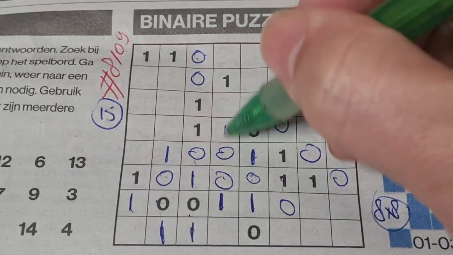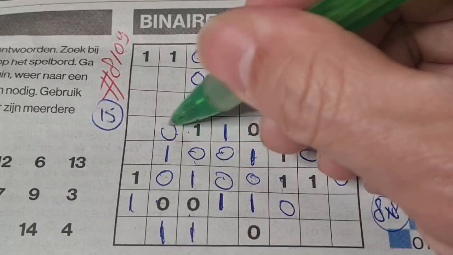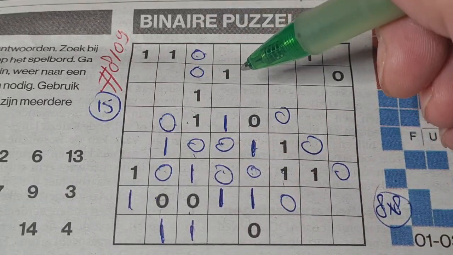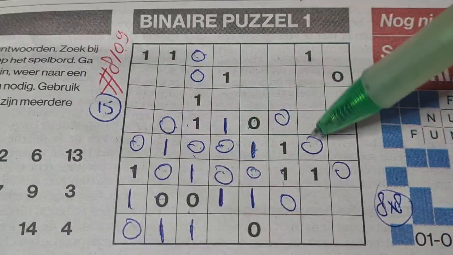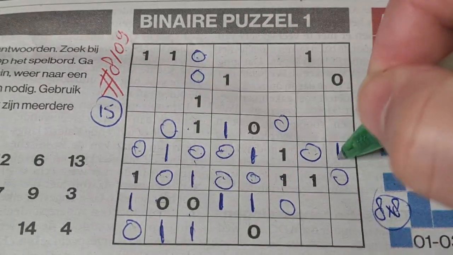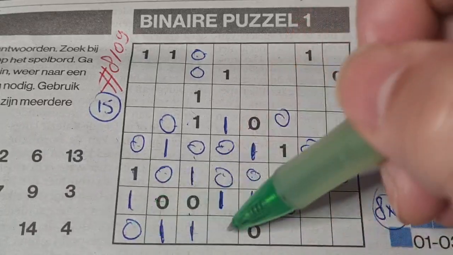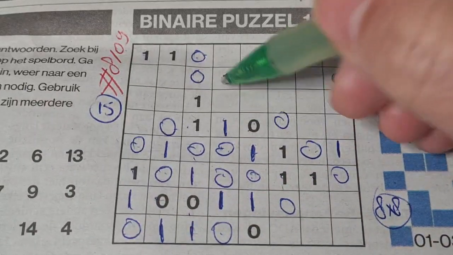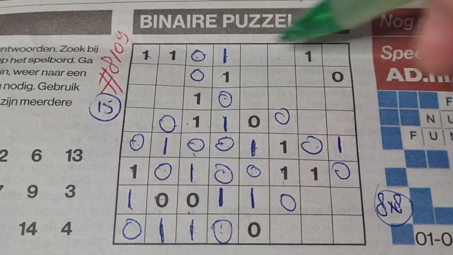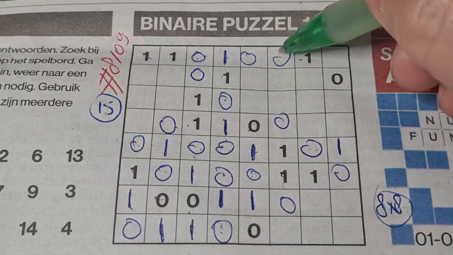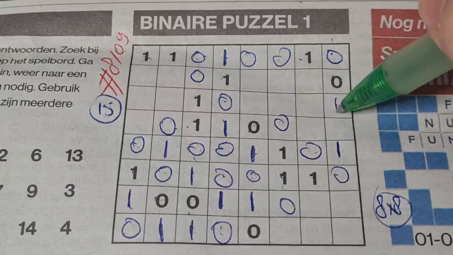Double 0, here one, there one. Double one, here no, there no. 1, 2, 3, 4. Oh, so the rest are ones. Between the ones comes a 0. 1, 2, 3, 4 ones. So the rest are 0s. Double 0, here one, there one.